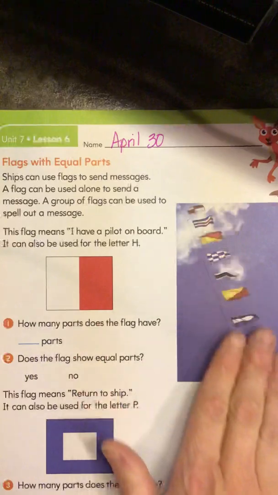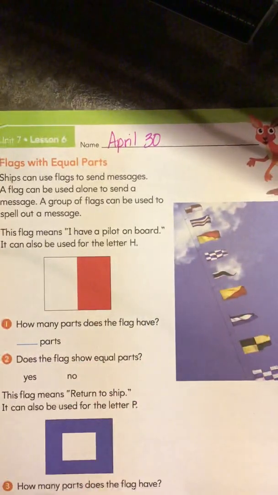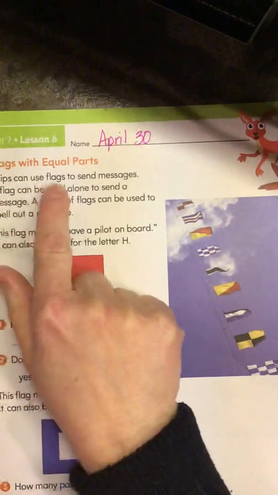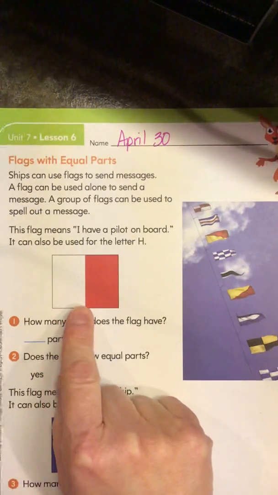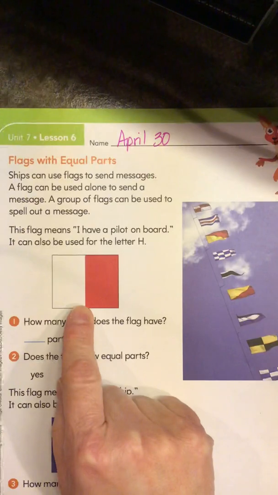At the top of the page, we're going to read at the top, and you can see in the picture on the side is showing you some different flags. It says ships can use flags to send messages. A flag can be used alone to send a message. A group of flags can be used to spell out a message. This flag means I have a pilot on board. It can also be used for the letter H.